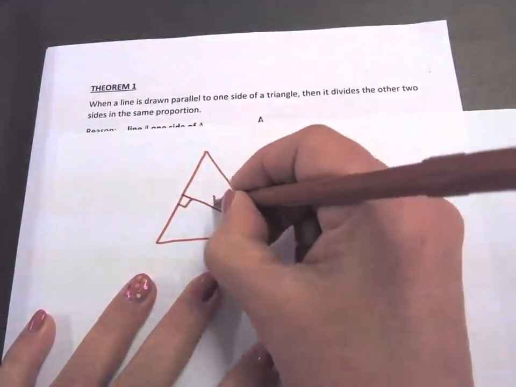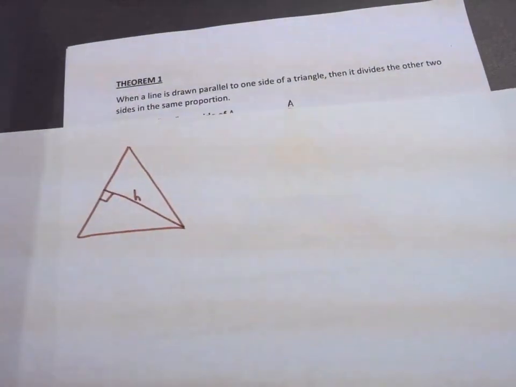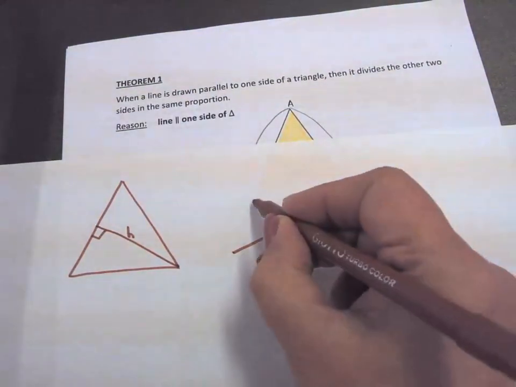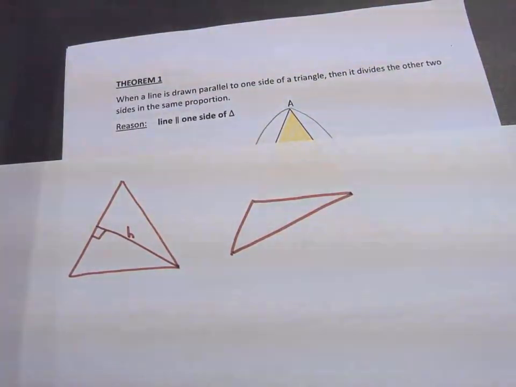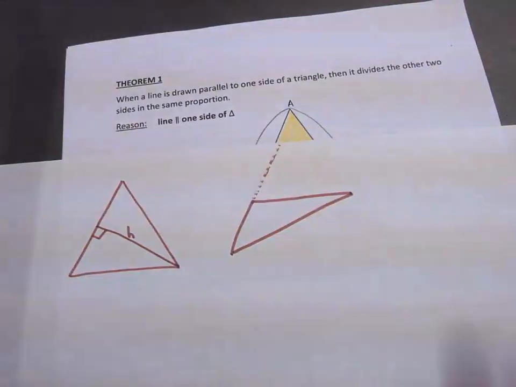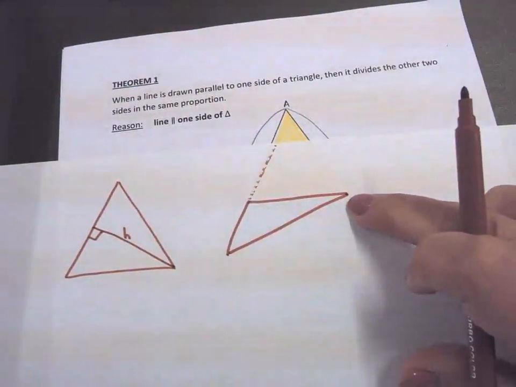So that is my perpendicular height. Do you all agree? What happens if I draw a triangle like this, and I want the perpendicular height from this angle?